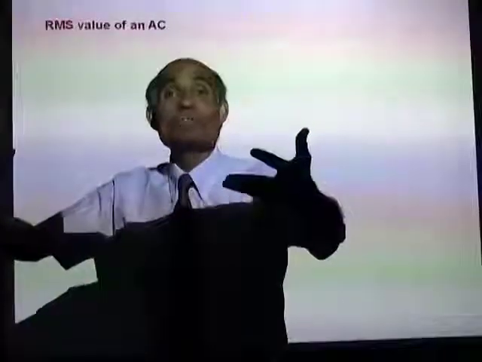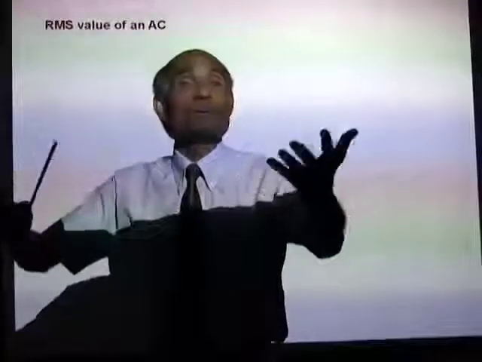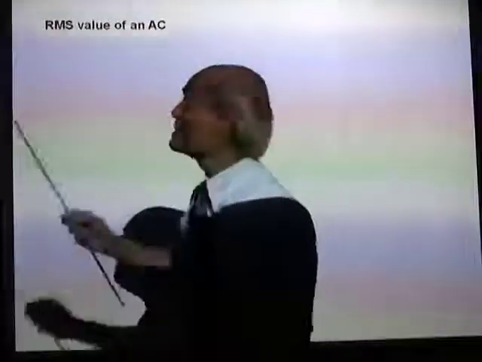The RMS value is something that is familiar to you. Root mean square. A quantity that is continuously changing and reversing in direction, if you take the average value over a period of time, it will be 0. And therefore, to deal with it, we talk about the root mean square.